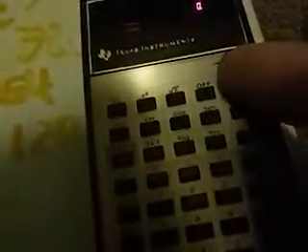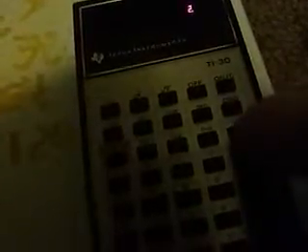Seven. 2 to the 7th power is next. 128. Then 2 to the 8th power, 256.